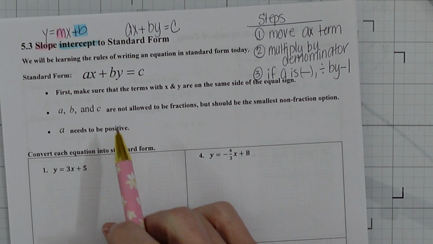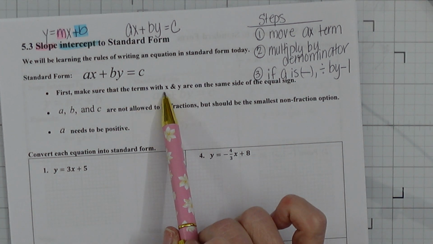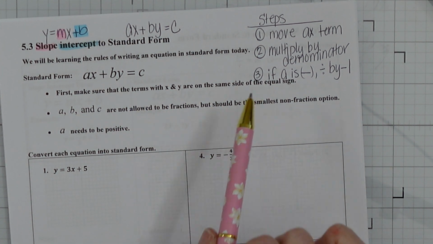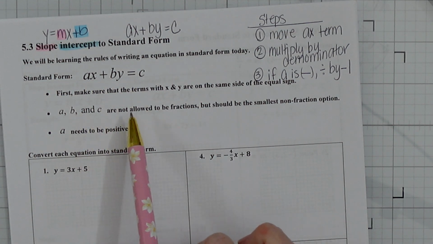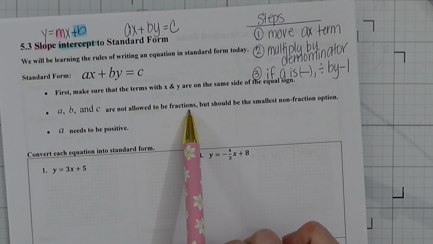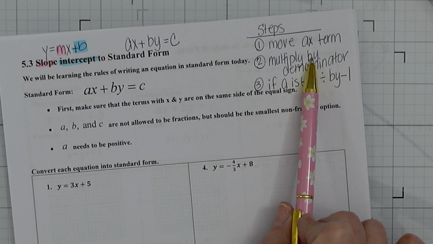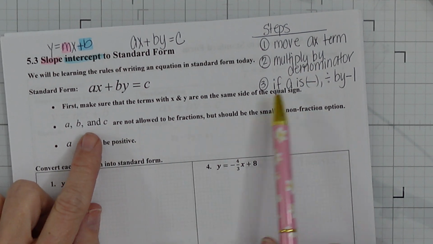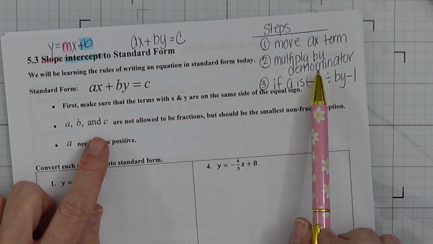All right, so here we go, standard form. First, we're going to make sure that the terms with x and y are on the same side of the equal sign, so that's here. A, B, and C are not allowed to be fractions. So we cannot have a fraction.